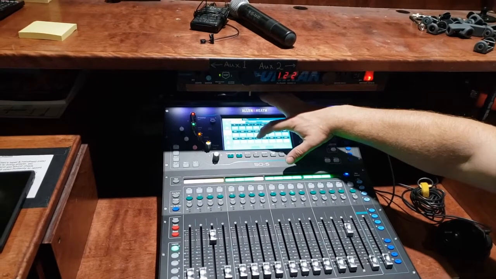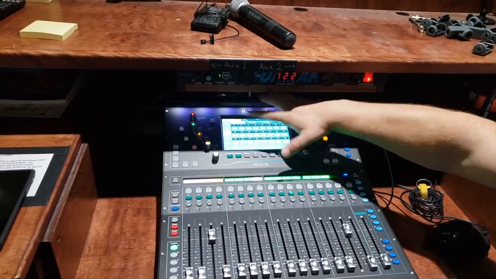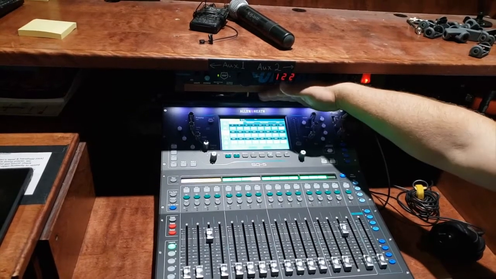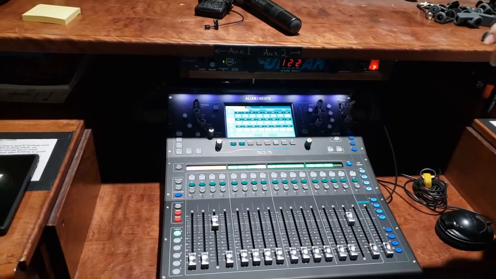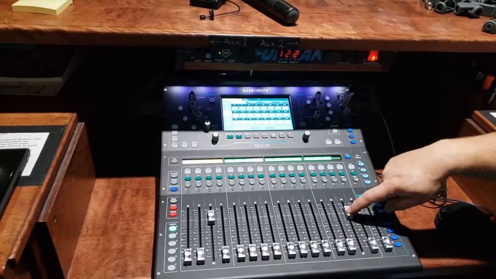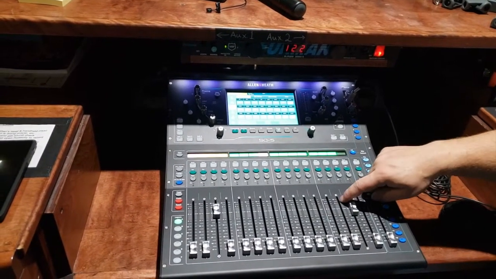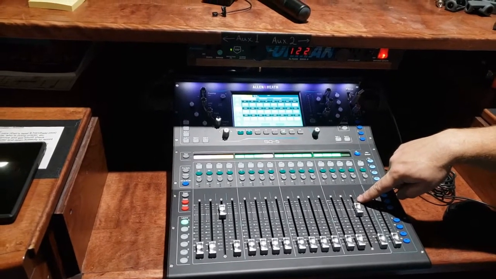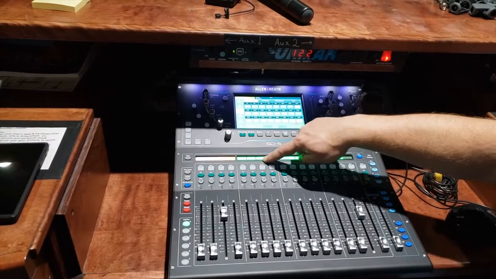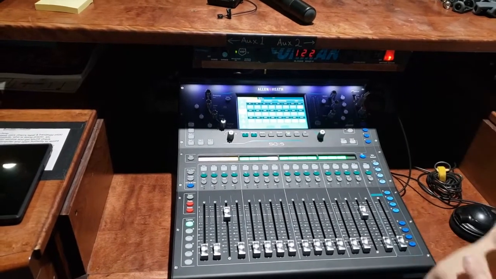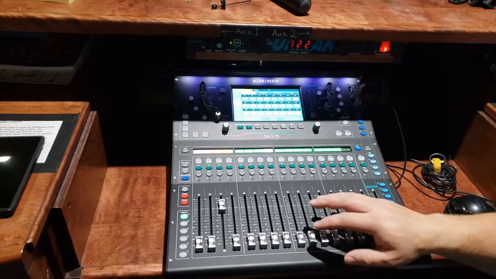If we go to, say, 39, 40, apply it, and it'll save. That's how you set channels to be stereo linked onto a single fader. You do have to work odd to even. You cannot decide you want 6 and 7 linked; you'd have to do 5 and 6. That's one little caveat.